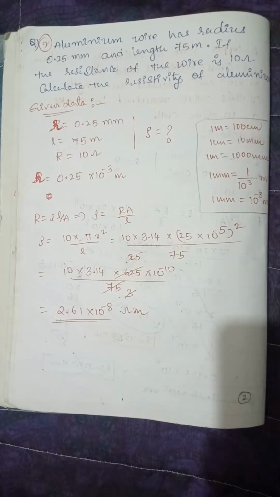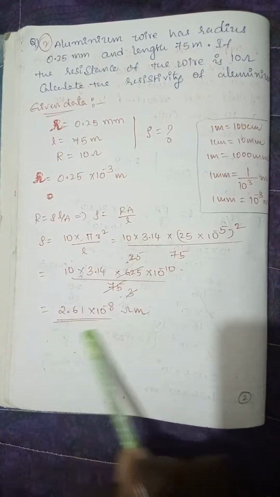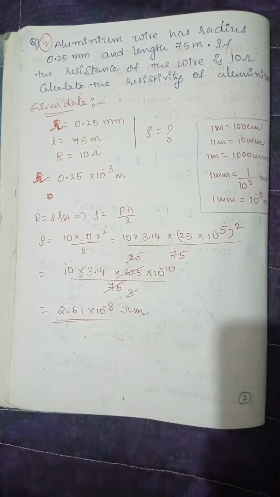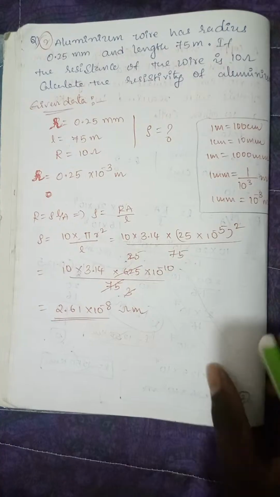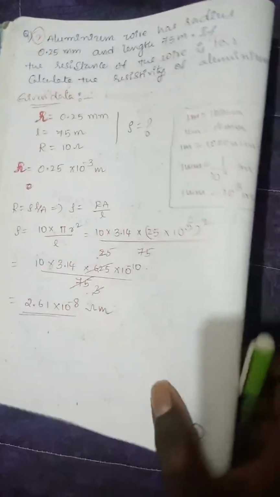So the value is 2.61 into 10 power minus 8 ohm meter. That is the answer, right? Shall we go to the next question?